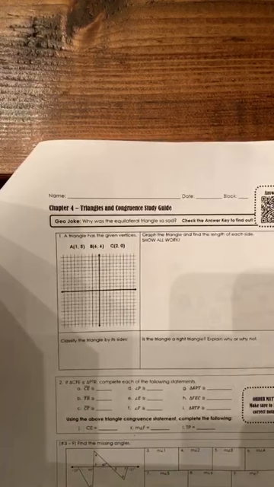Only arrows. Only arrow notation, no vectors. Thanks, Penny.